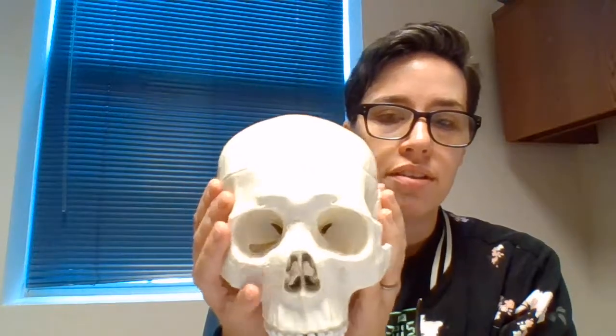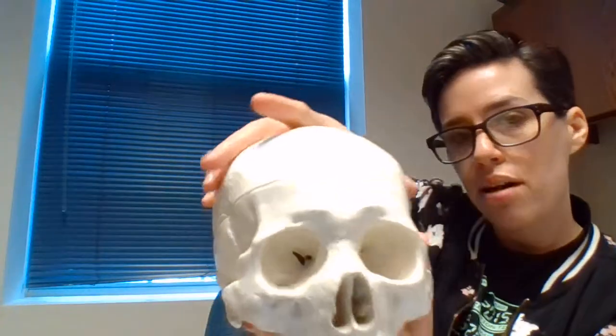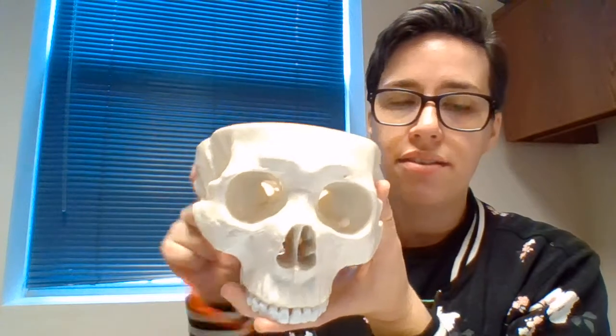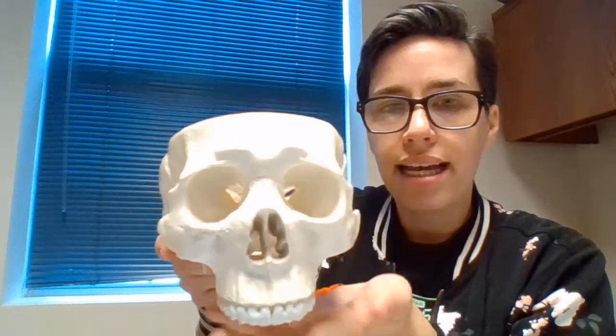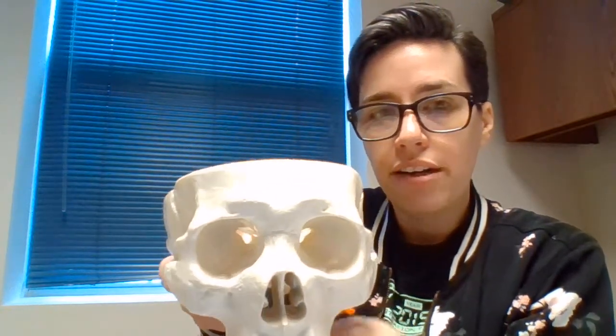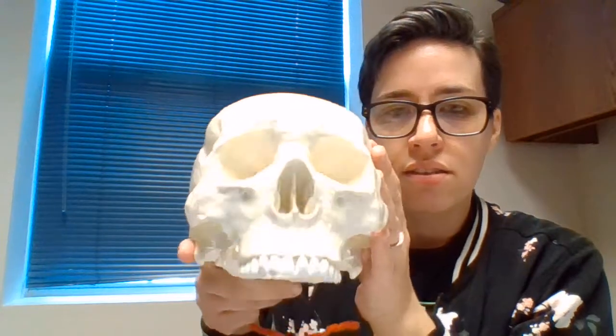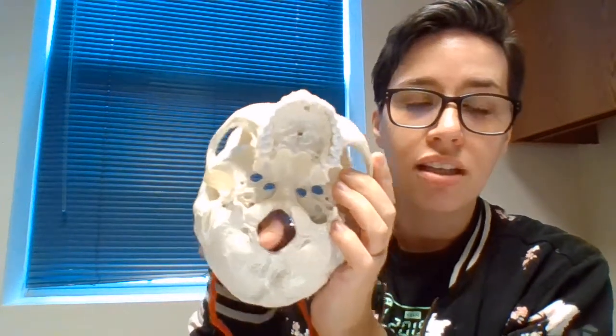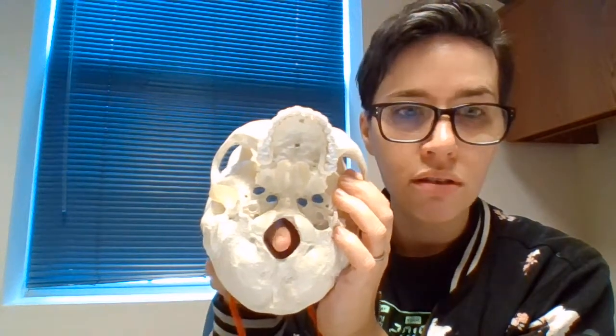So here's the front of the skull. I'm going to take his cap off again. Good thing about the foramen magnum is it's pretty easy to identify. We can look at it like this. So here's the front. I'm going to look at the inferior aspect of the skull. Flip it up. There's the foramen magnum. So it literally is just a big hole.